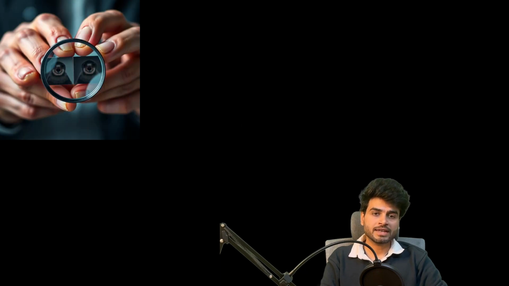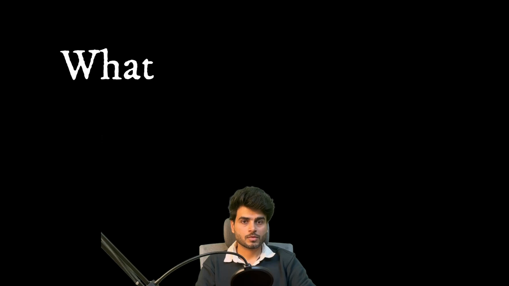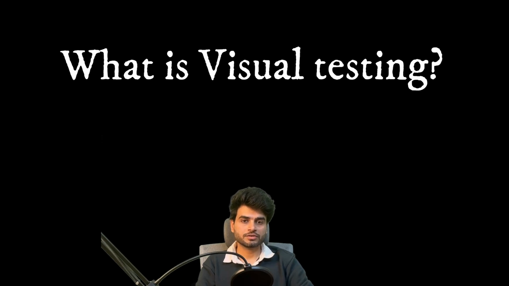But one smarter way to handle this would be to implement an extra layer of defense, and that is by adding visual testing. So what is visual testing? Visual testing is basically an extra layer of testing which helps us to ensure that all our important web pages and elements inside them are looking exactly like what we expect them to be.